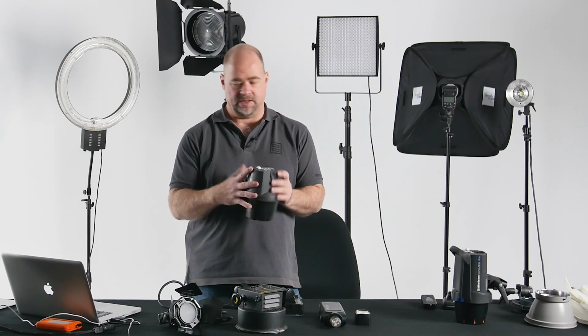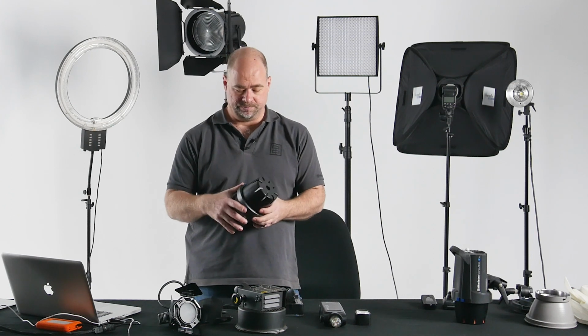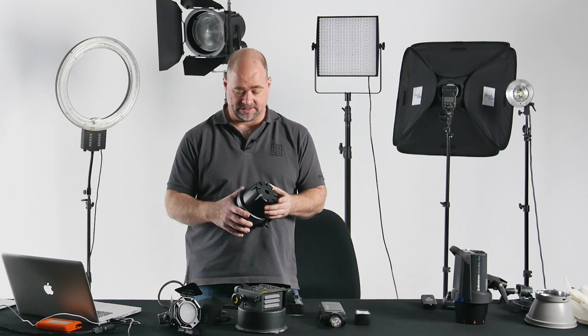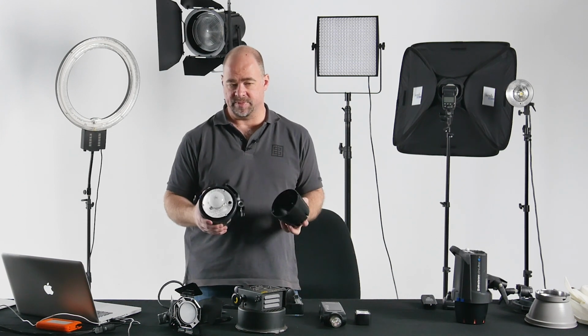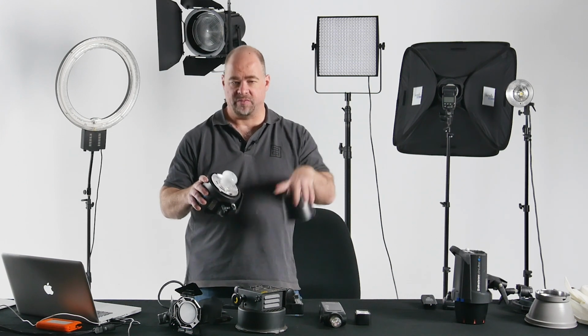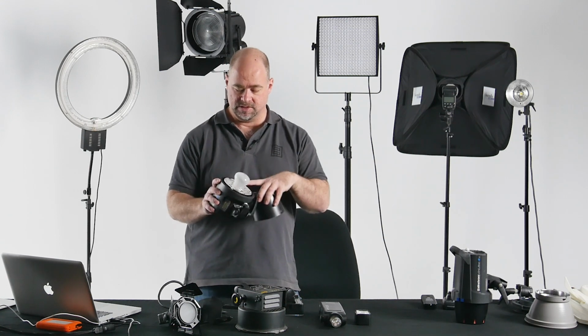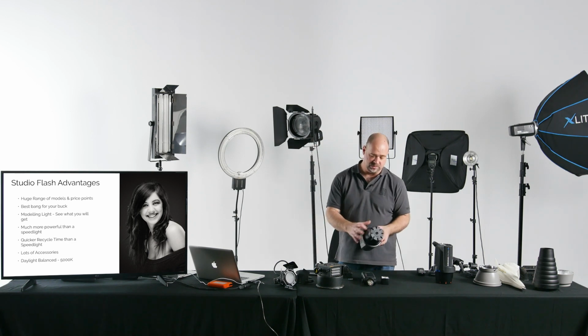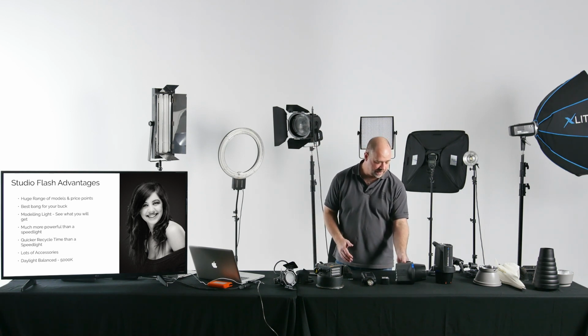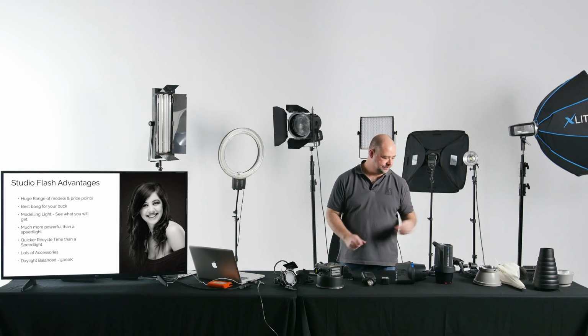And it's fairly plastic construction. So reasonable care has to be taken when working with it. And there's a limitation to how heavy a softbox you can put on the front because it's a plastic mount. As you go up in price though, you're getting a much stronger, more durable construction. You're getting the metal fixture mount and getting more and more power.